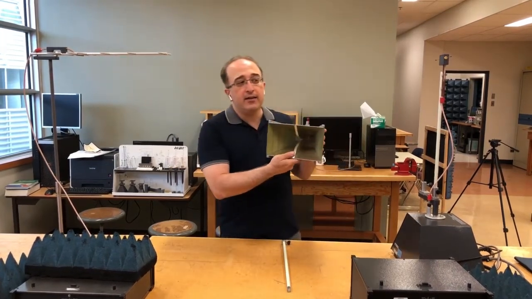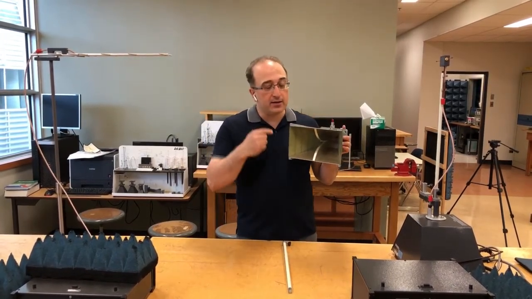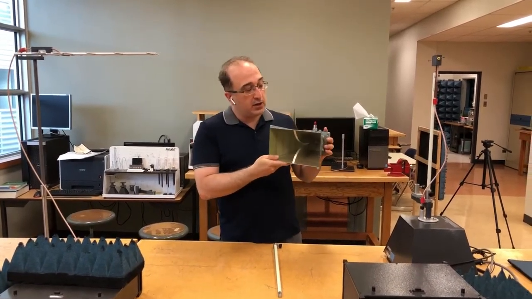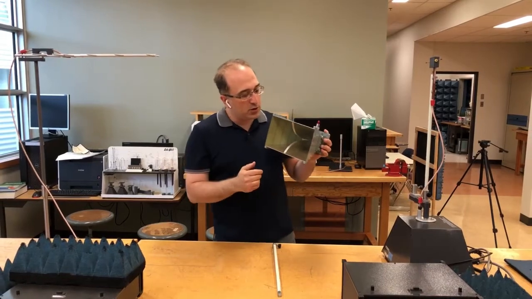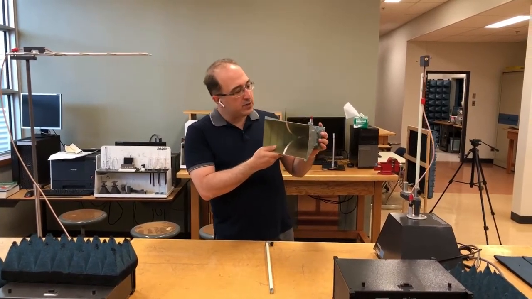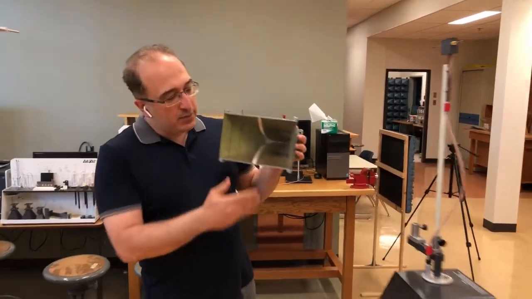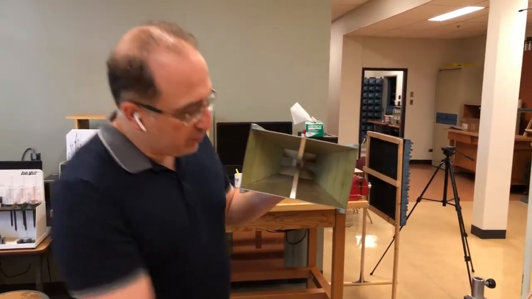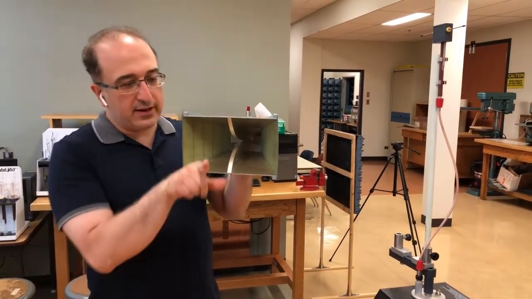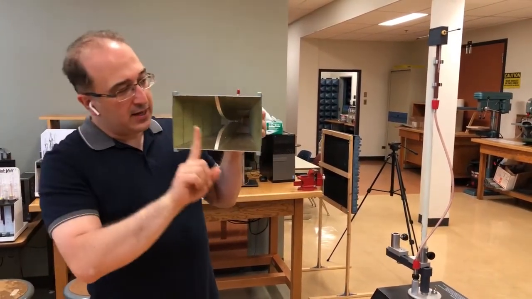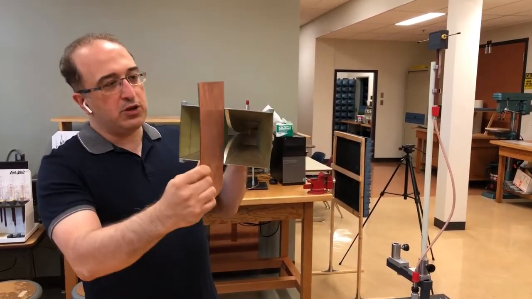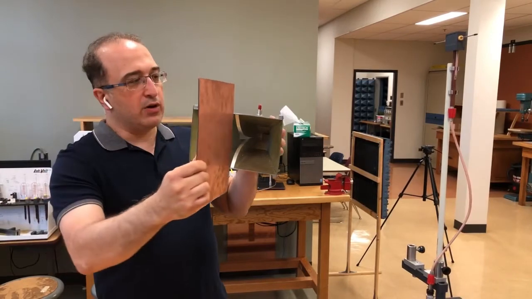So in the compact antenna test range, we're going to be measuring a horn antenna. It's not exactly this horn antenna, but I'm just using this for demonstration. If you look at this horn antenna, the E-plane would be this plane. This would be the direction of maximum radiation, and this would be the direction of the electric field, and that would be the E-plane of the horn antenna.